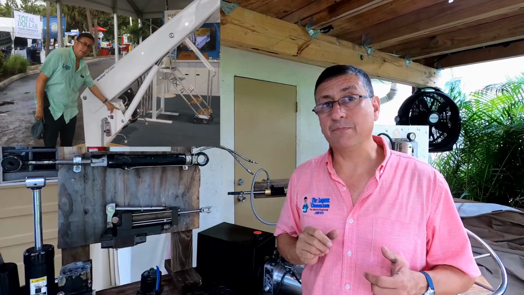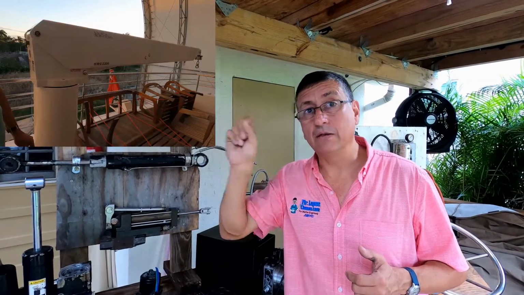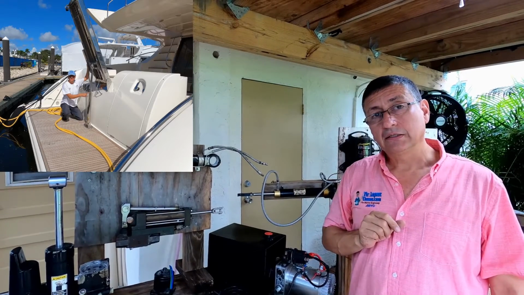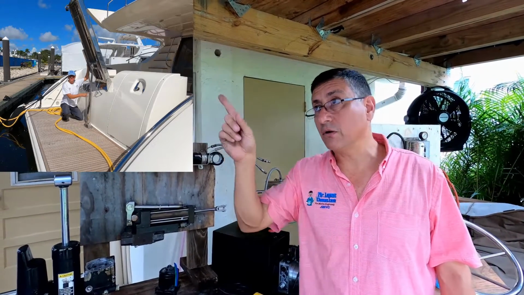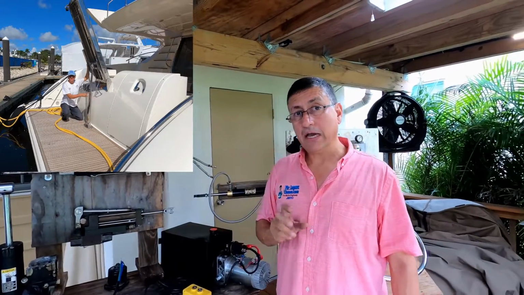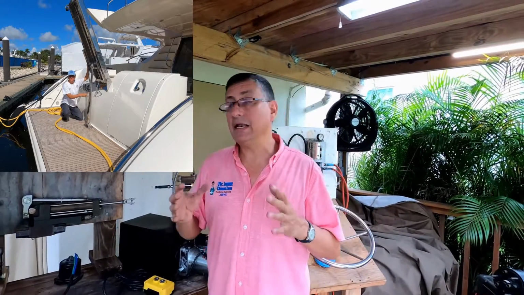This is another great example. Or the other davit, that one, or the pasarela that we have over there. This is a great example. This is a cylinder, double port, single shaft.